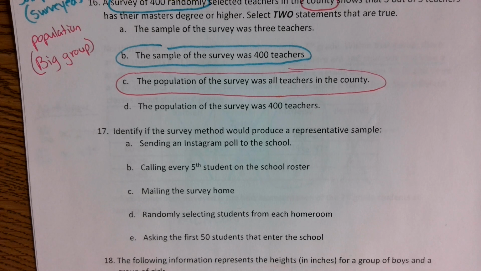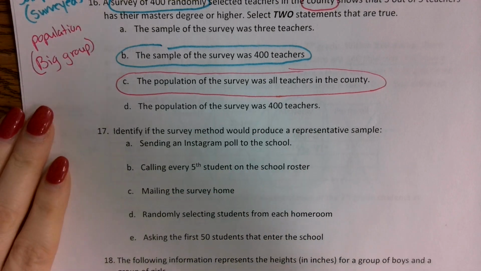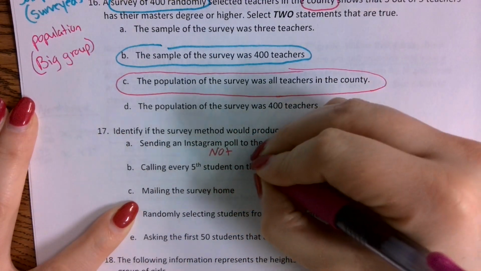No. Why not? Because not everybody has Instagram, nor does it mean that everybody who has Instagram is going to do the survey. That is not a fair method. Okay? Not fair.